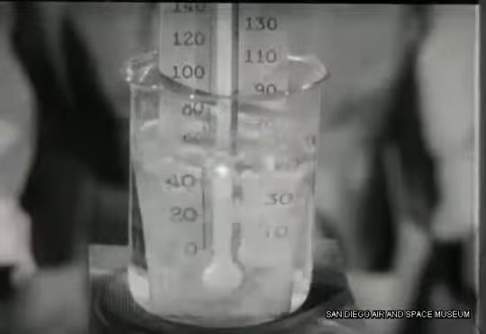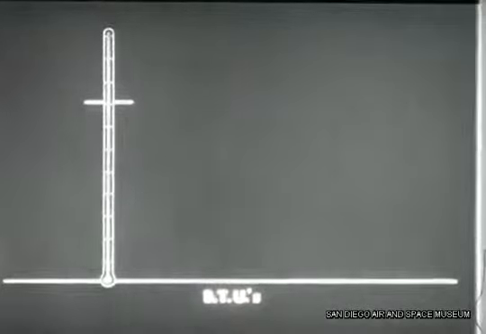Let's see how it looks in the diagram. We'll use a thermometer to represent the temperature of the water. Along this line, we'll show the BTUs being added. Now let's see what happens. Suppose we start with the water at a certain temperature and containing a certain number of BTUs.